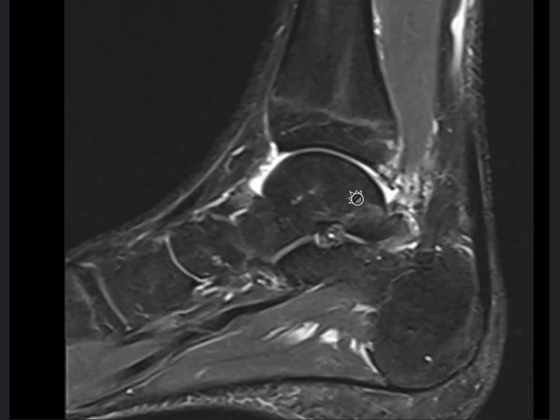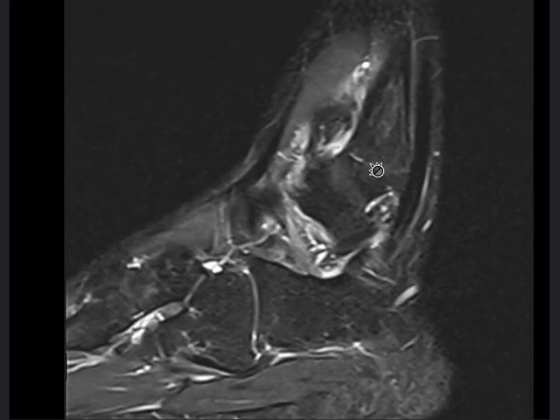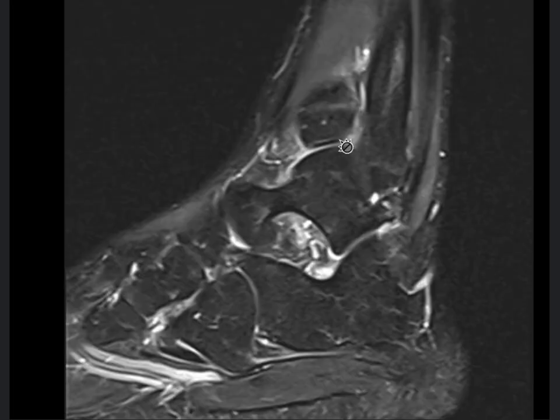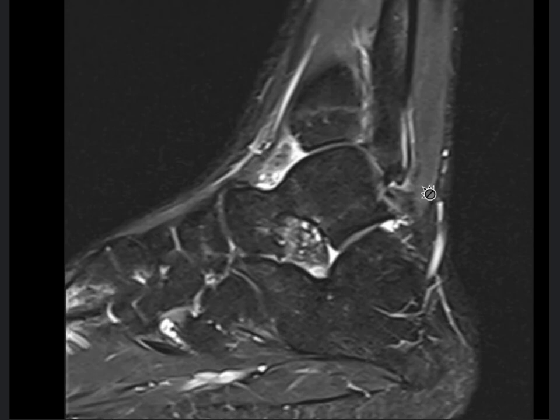Sagittal views don't show us much. If we think there's an isolated posterior malleolus fracture, we could see some injury to that itself. We could see some fluid collection within that distal tibiofibular ligament junction. We could see our peroneal tendons coming down here, so we could see if there's any concomitant injuries to those peroneal tendons as well.